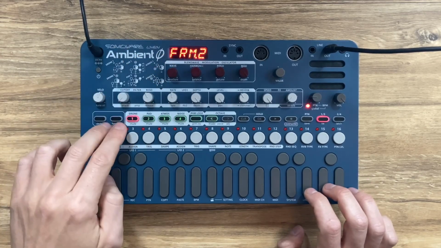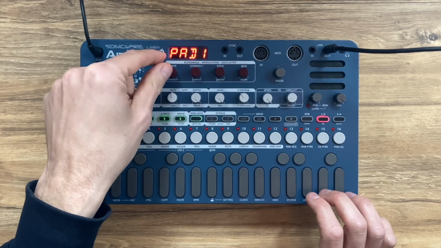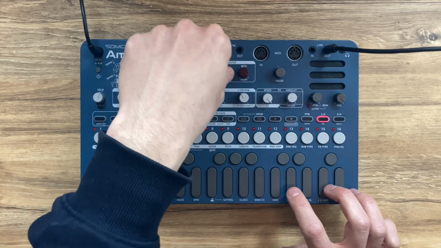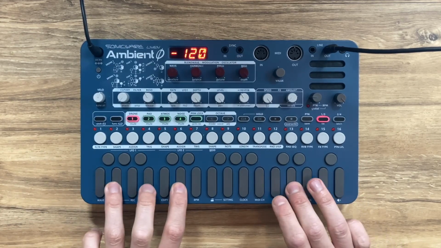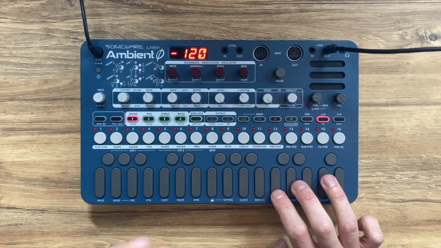And right now I'm just inside of the drone 1 structure. If we change our structure to, let's say, pad 1, we can also experiment here with taking our pitch parameter and putting that up or down an octave. So that then we have, at any given time, 2 octaves of notes at the same time.